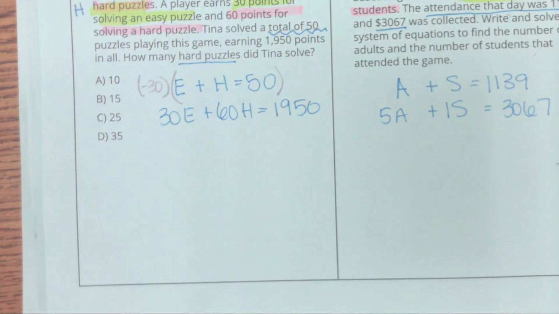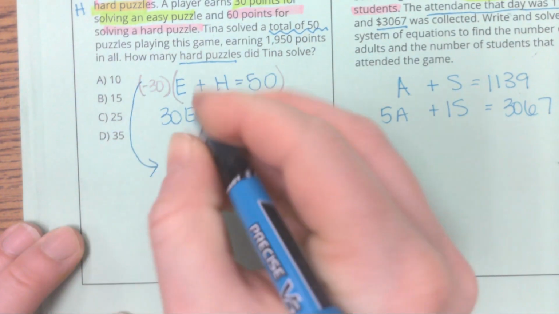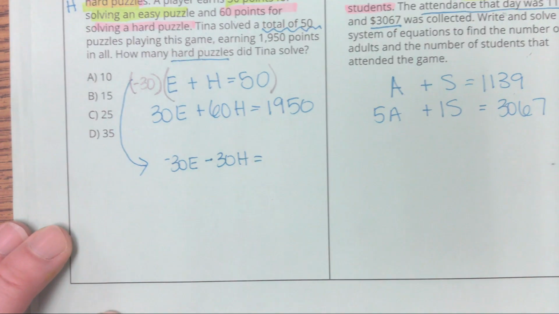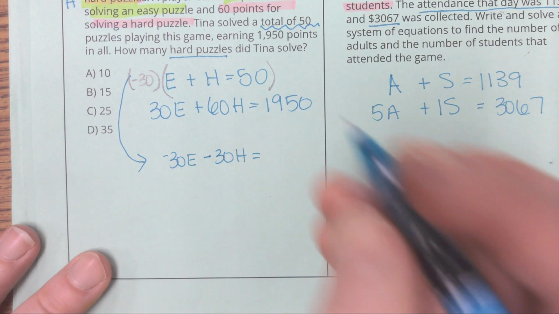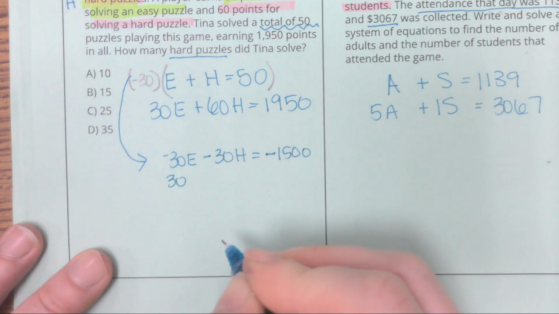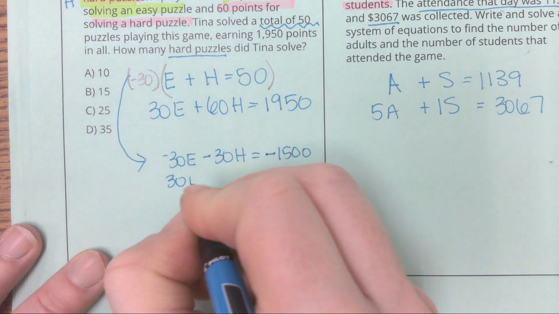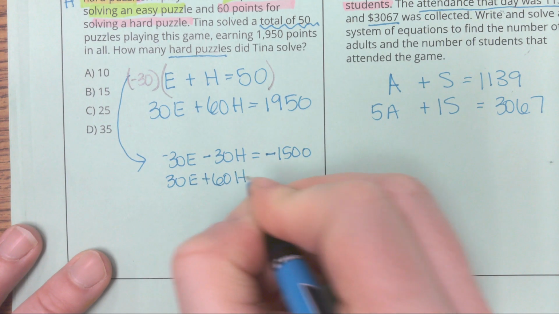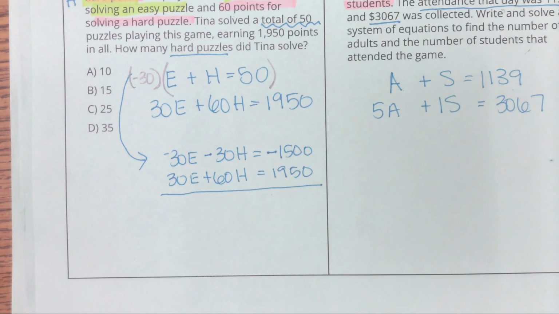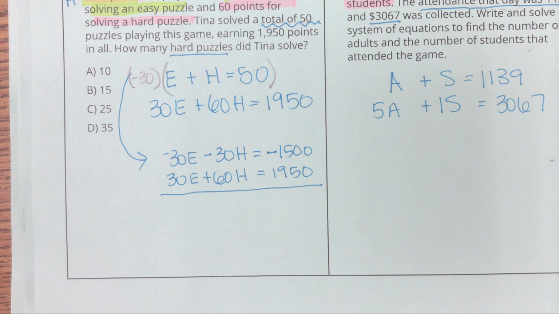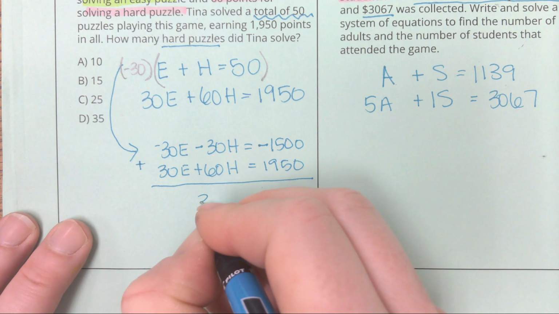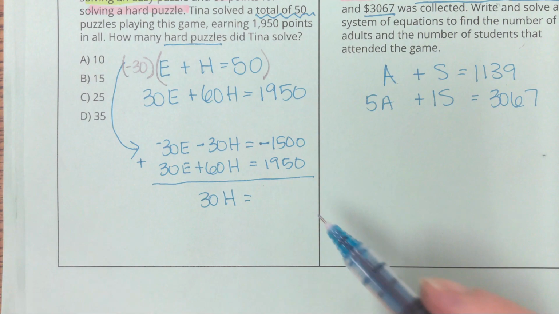So then I have negative 30E plus negative 30H. Negative 30 times 50 is negative 1500. And I'm going to add it, right? Yes. I'm going to add it to the bottom equation. Okay, I do that, and the E's drop out. I get 30H. What's negative 1500 plus 1950?